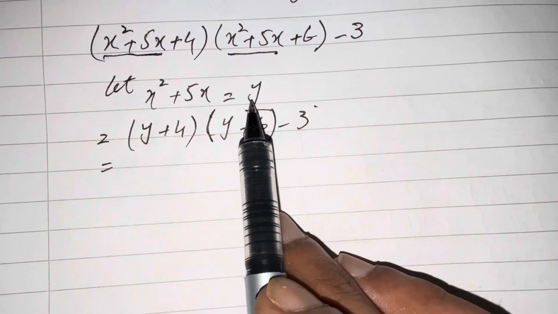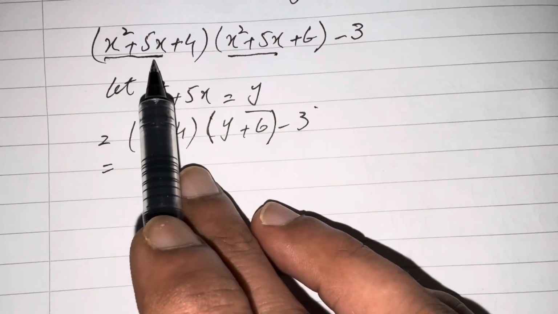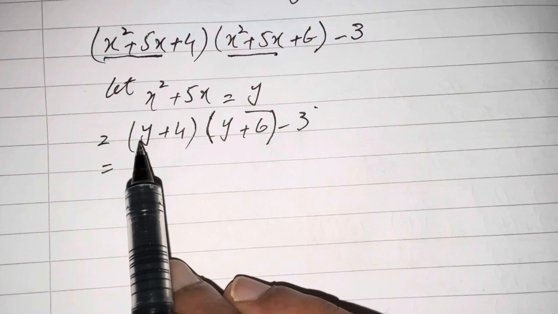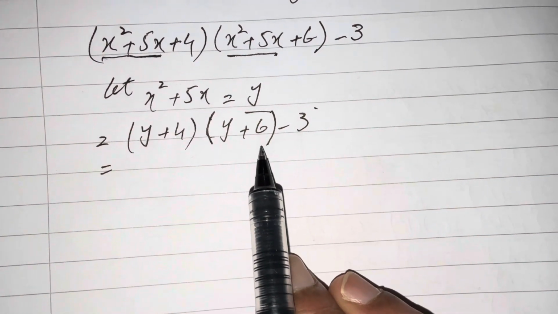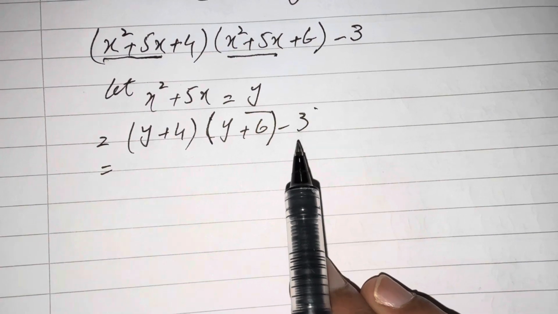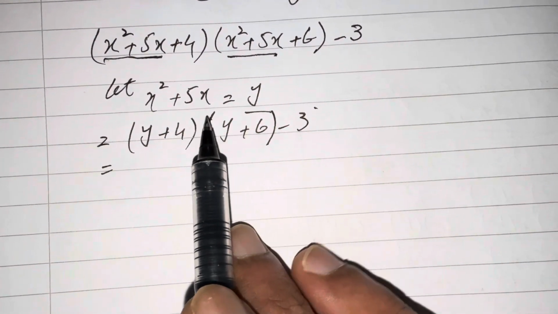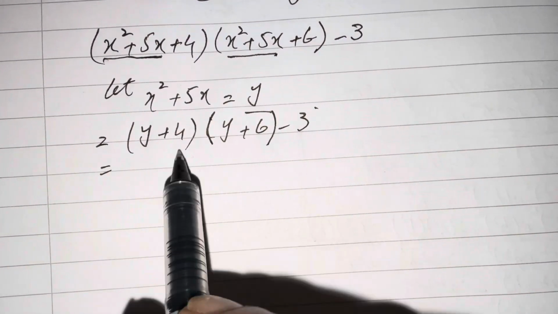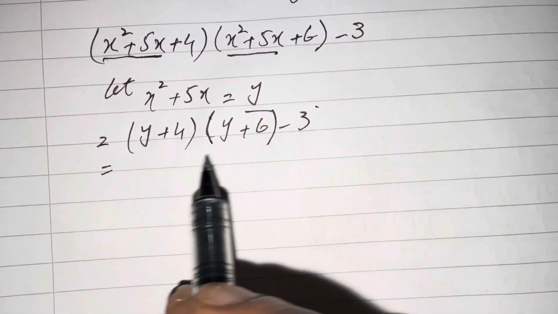So when we put the variable in place of the two same terms, we get the expression y plus 4 into y plus 6 minus 3. This process always makes the questions easy, so now we can easily multiply these two terms with each other.